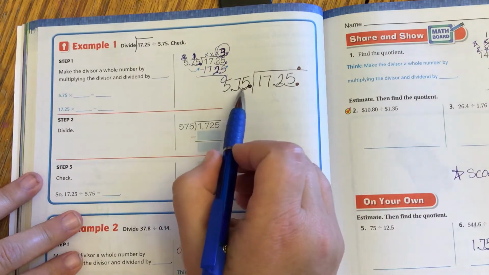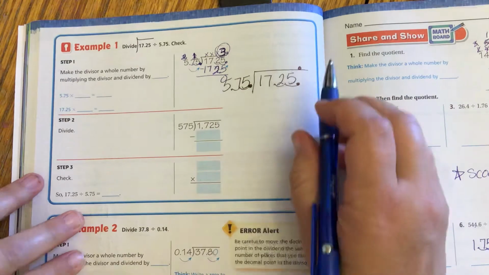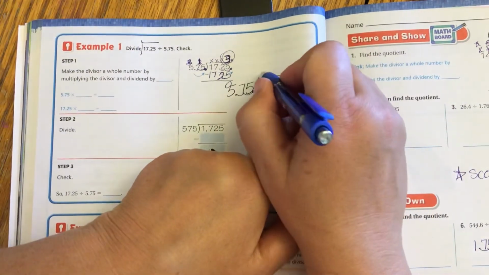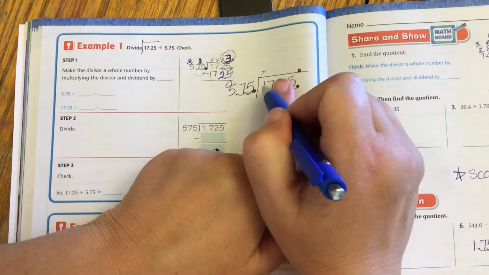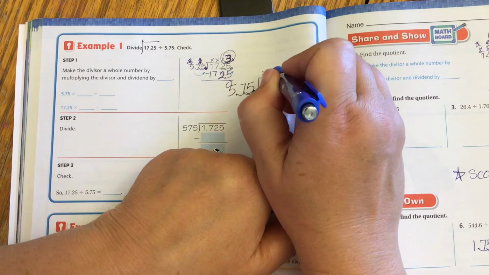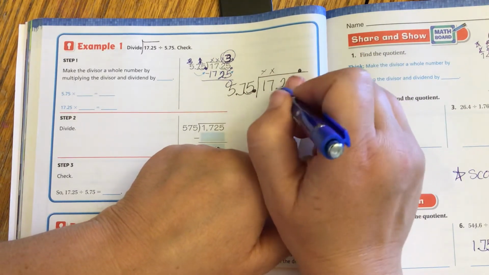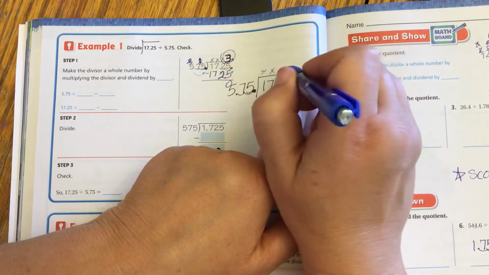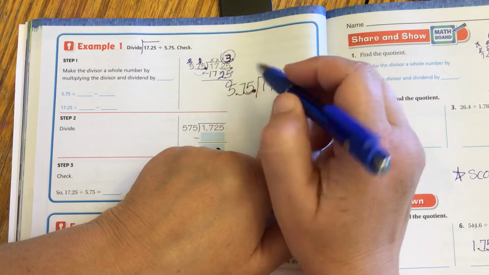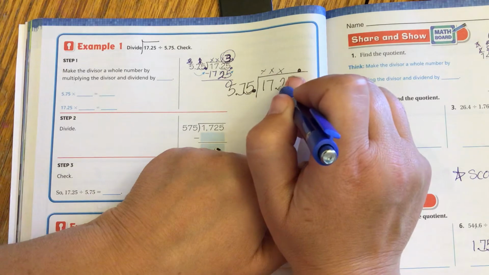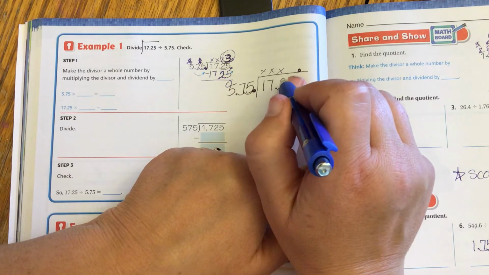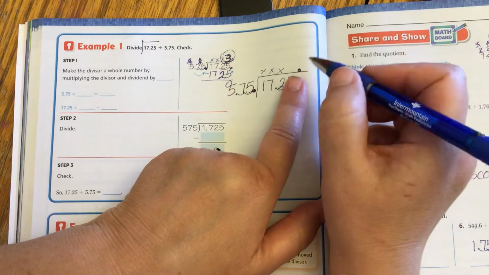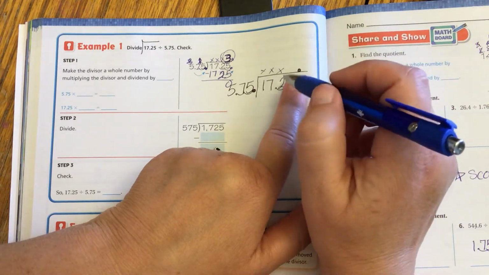And then I would go 575, and I say it can't go into 1. 575 can't go into 7. 575 can't go into 172. And how many times would 575 go into 1725? This is where you kind of estimate.